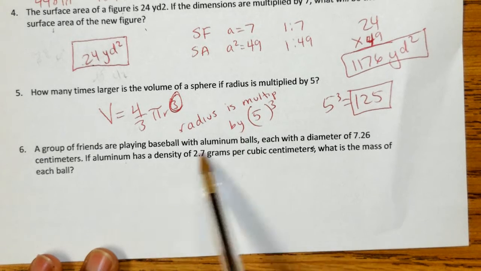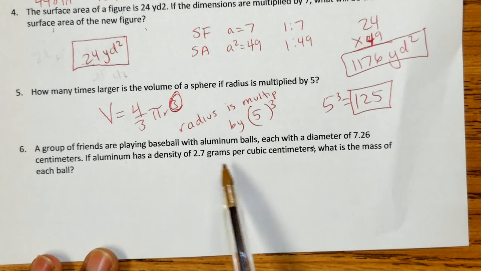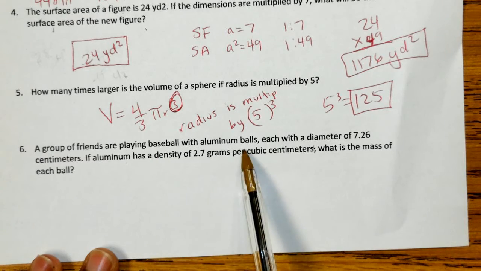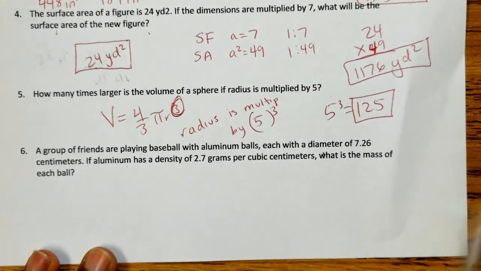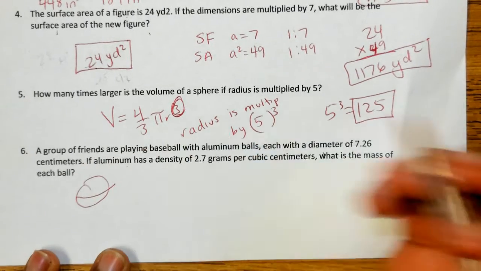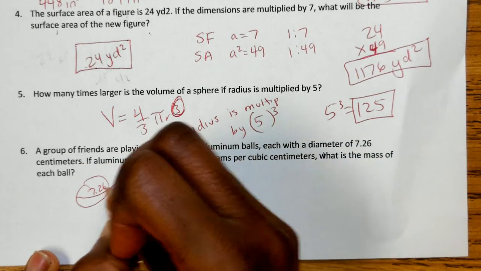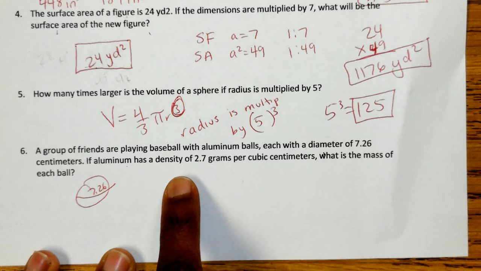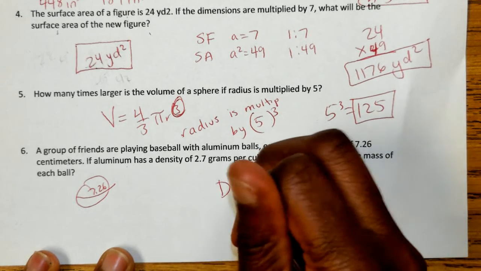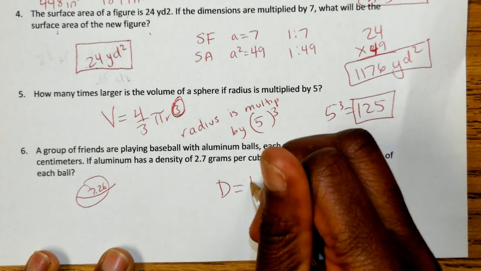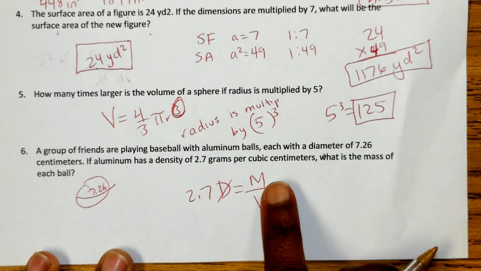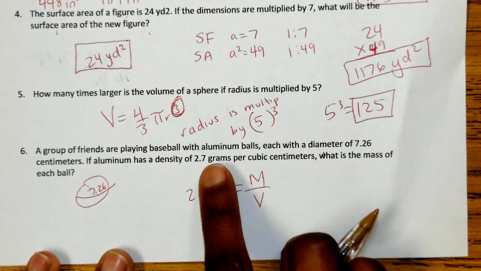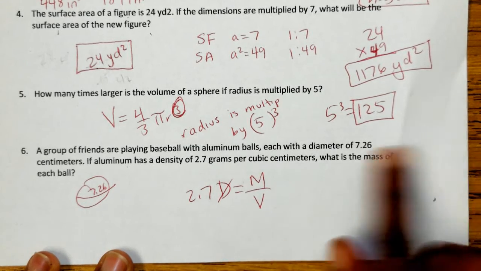Okay, a group of friends is playing baseball with some aluminum balls. Each has the diameter given. Okay. So we got some aluminum balls, 7.26 is the diameter. If the aluminum balls have a density of 22.7 grams per cubic centimeter, what is the mass of each ball?